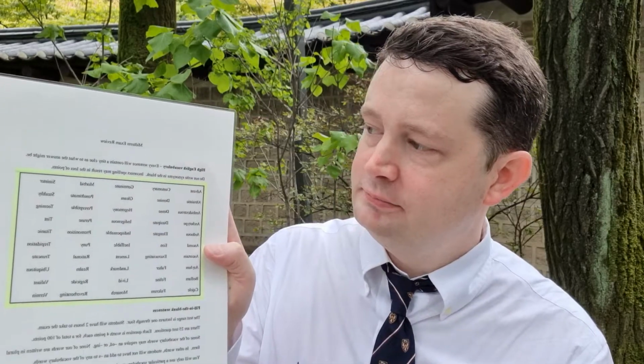So guys, I'm just going to go through this from top to bottom. Every sentence will contain a tiny clue as to what the answer might be. In other words, my dear students, look for context clues.